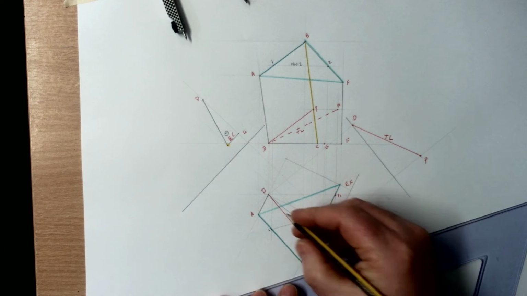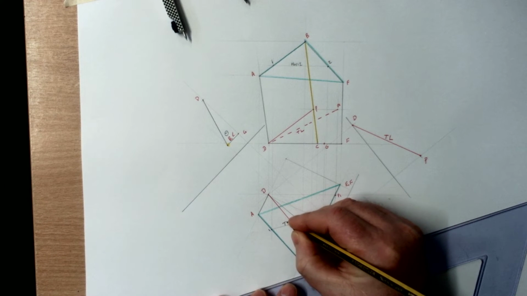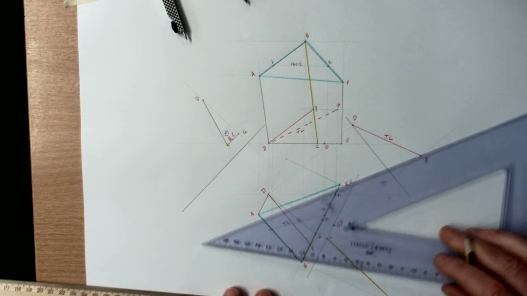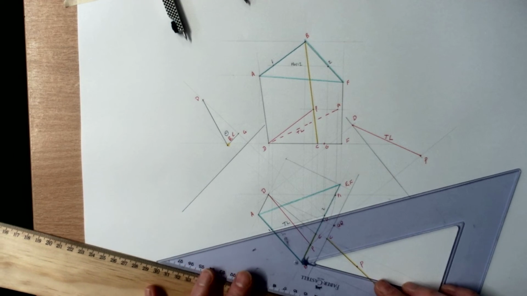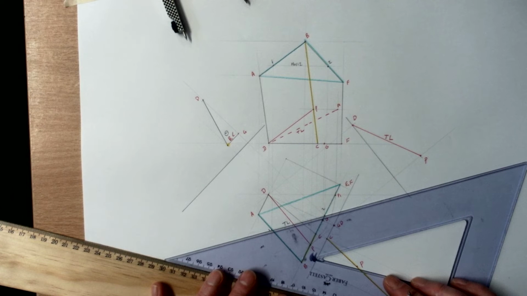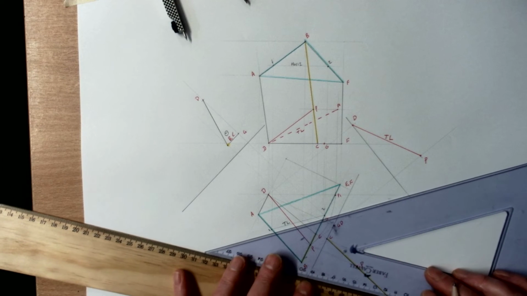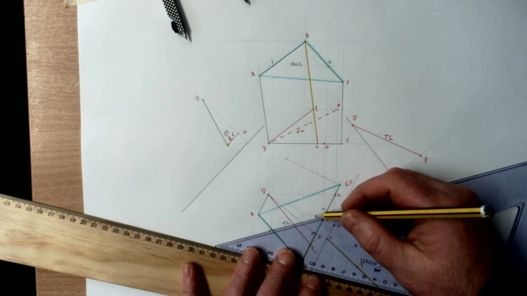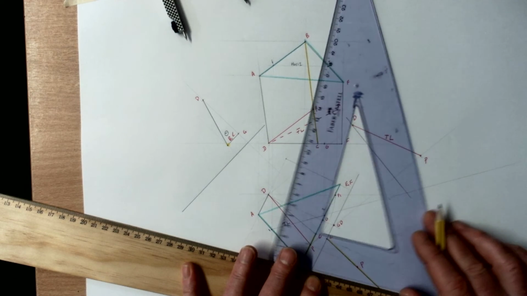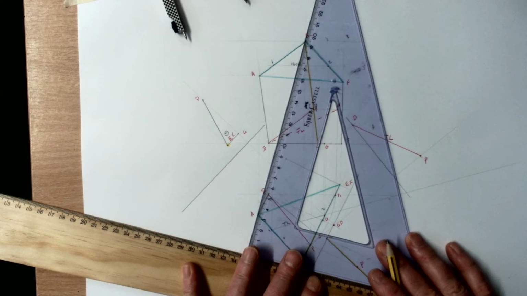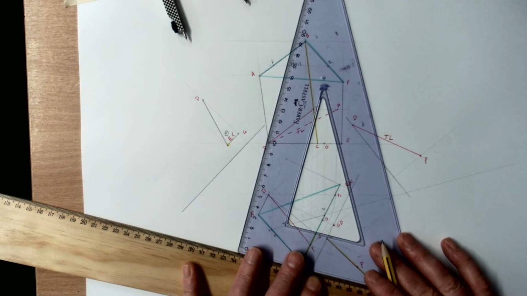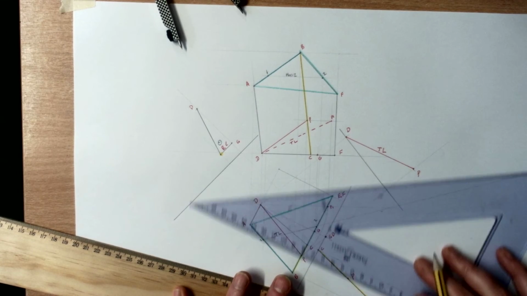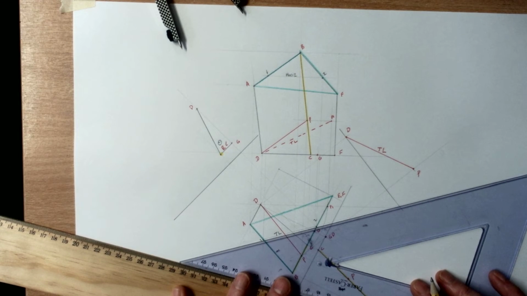And that's a true length. If I look along that line, I'm going to see a point view of it. So I think I'll bring it to the right here, a bit more space. So I'll project that out, and set up an XY line here.